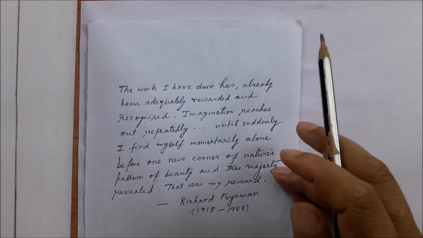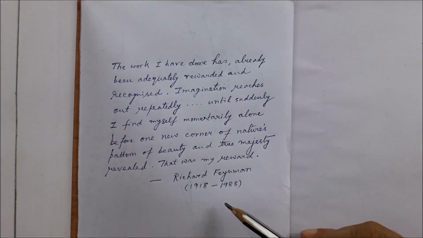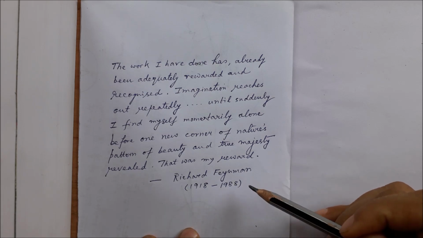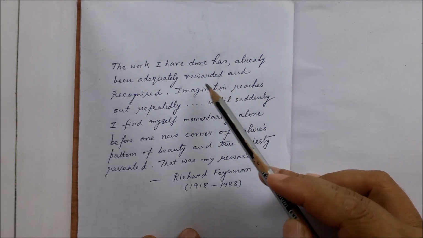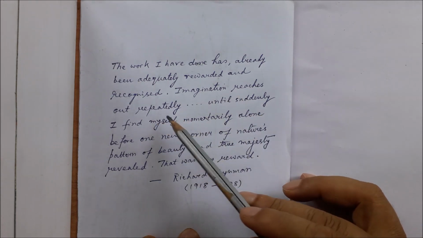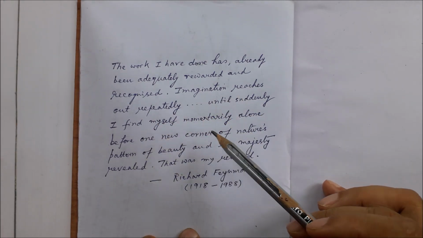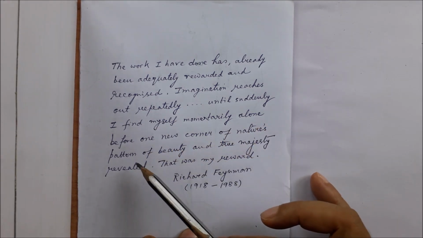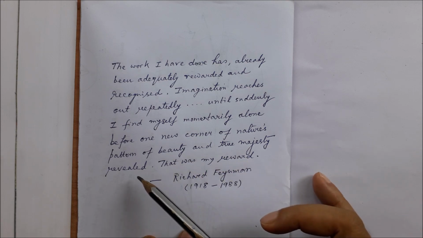Let me end this lecture with a quote of Richard Feynman. "The work I have done has already been adequately rewarded and recognized. Imagination reaches out repeatedly until suddenly I find myself momentarily alone before one new corner of nature's pattern of beauty and true majesty revealed.